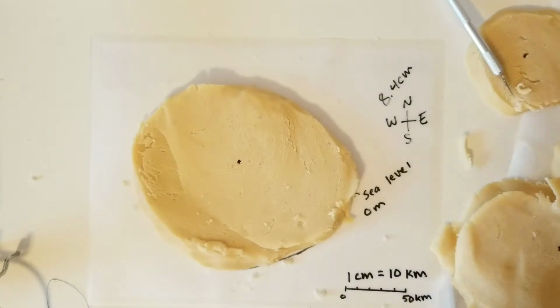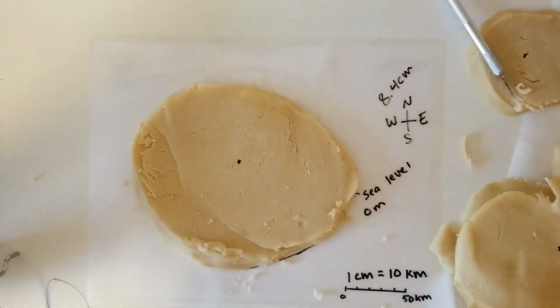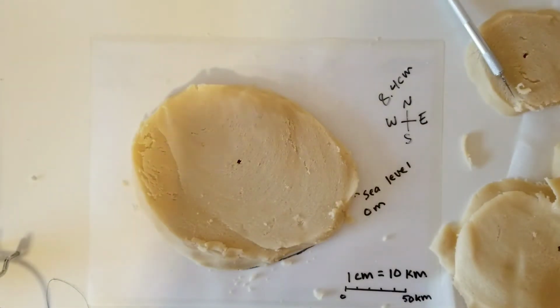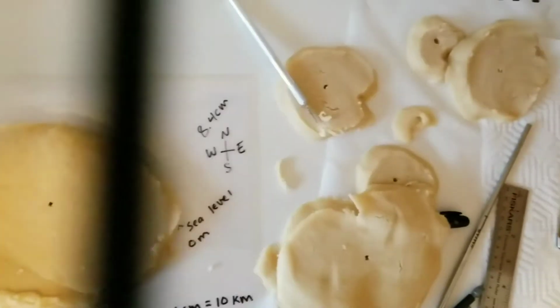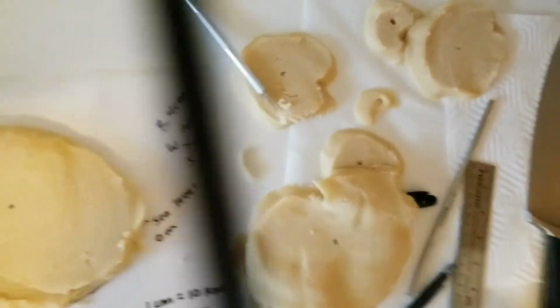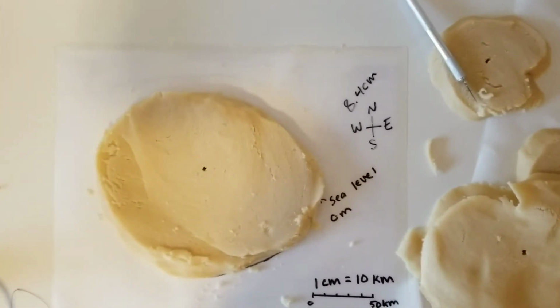Okay, my back is killing me because that was a lot. But I have my layers sliced. You can actually see them over here. Those are all my layers. I sliced them off. Those are 1 centimeter each.